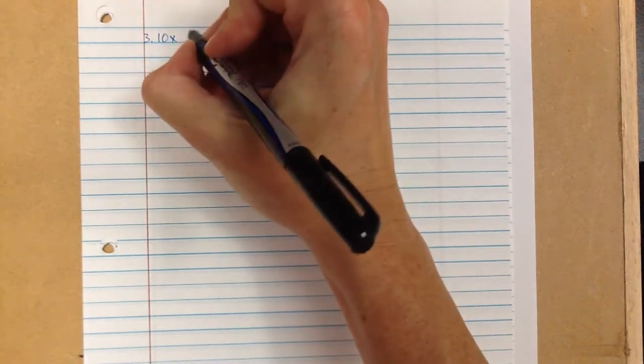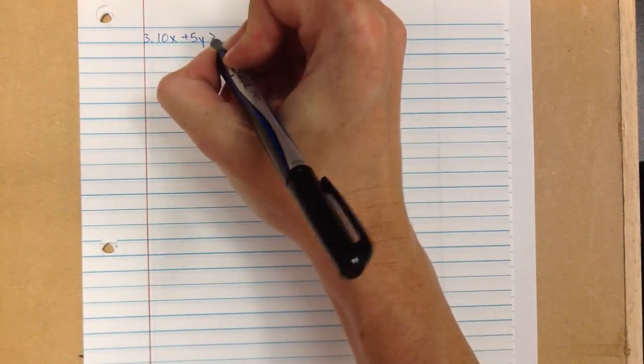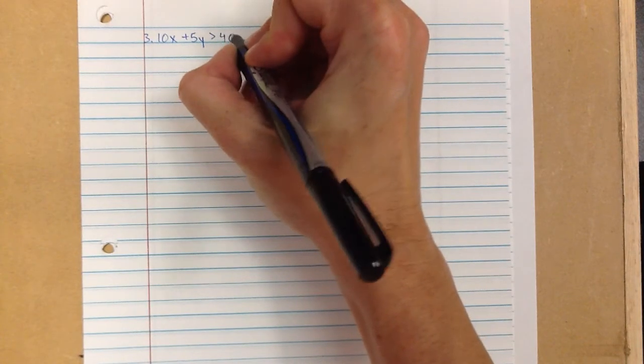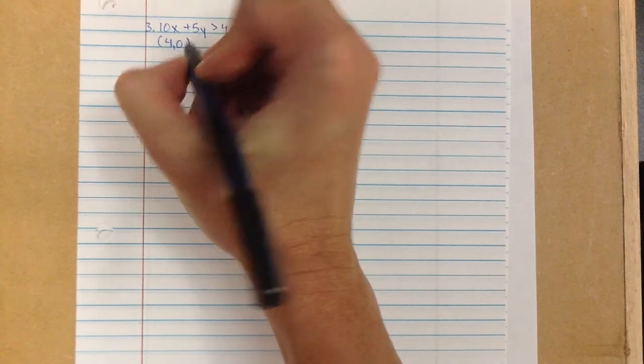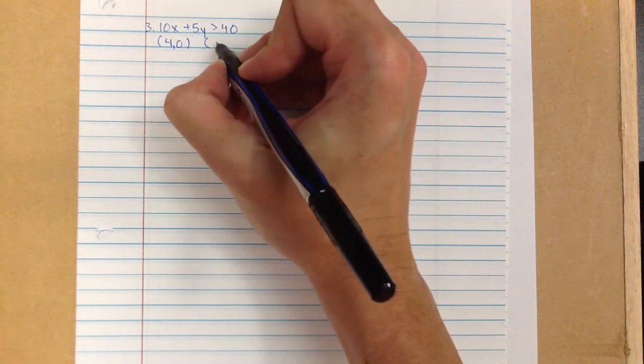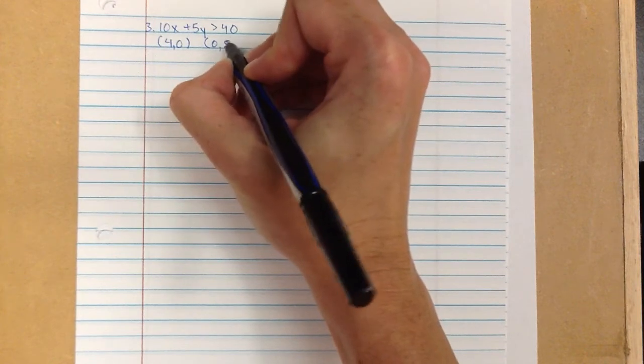So number 3, I have 10x plus 5y is greater than 40. Okay. Could you tell me the x and y intercepts? Remember we did like magic, made it happen. Cover it. What's your x-intercept? 4. So yeah, cover up your y. I have 40 divided by 10, which is 4. So my x-intercept is at (4, 0). Where's your y-intercept? (0, 8). Okay.